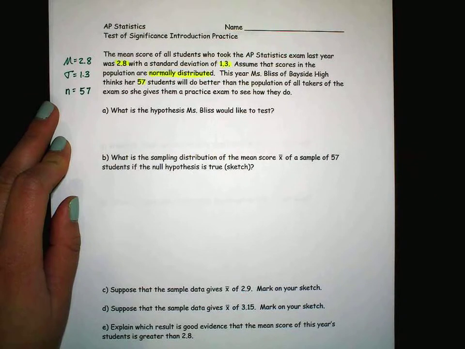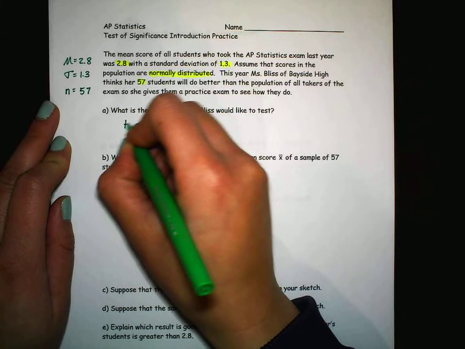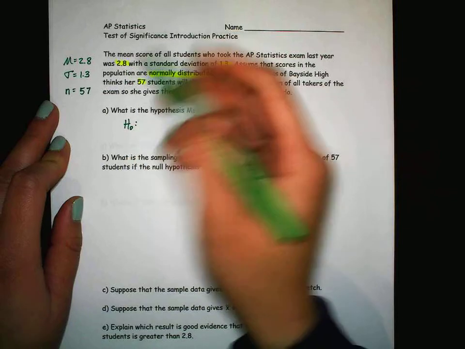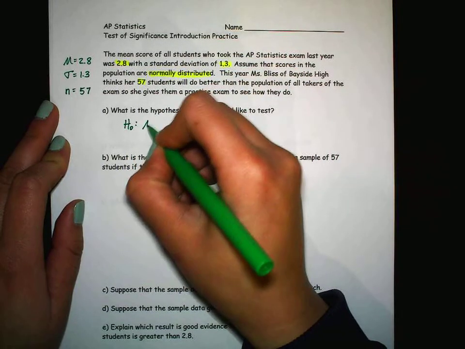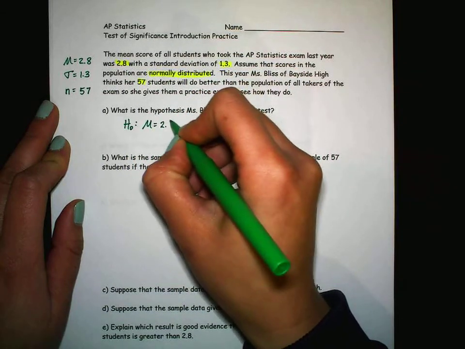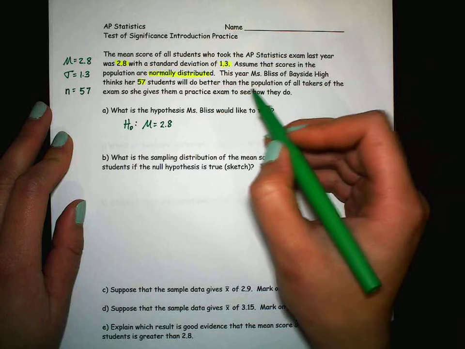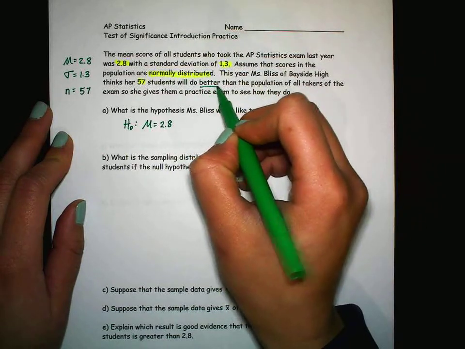All right, so what is the hypothesis Miss Bliss would like to test? So we're going to go ahead and say our null hypothesis is pretty much what our population is talking about. So population mean is 2.8. Our alternative hypothesis is pretty much she thinks her students will do better.